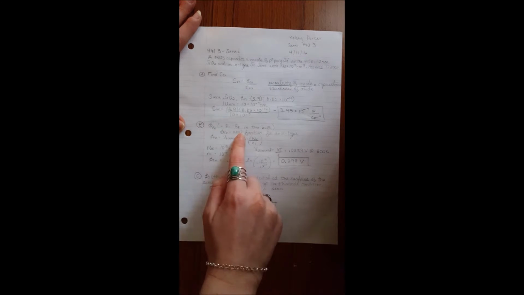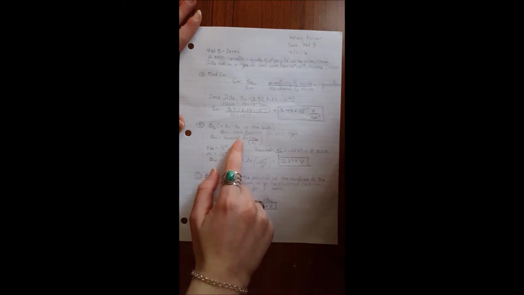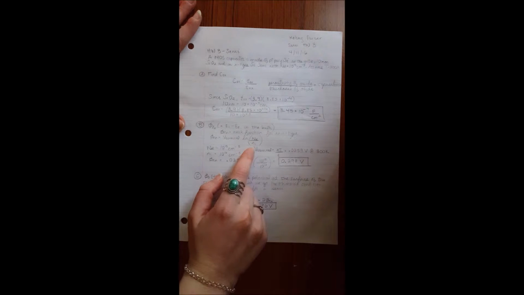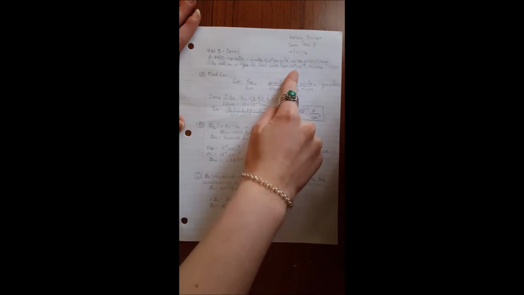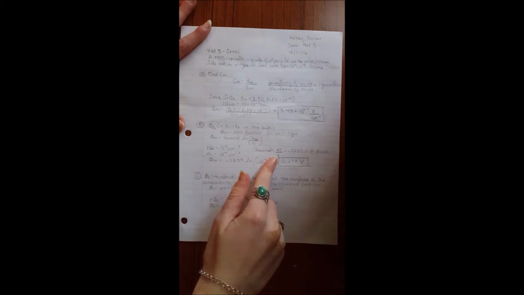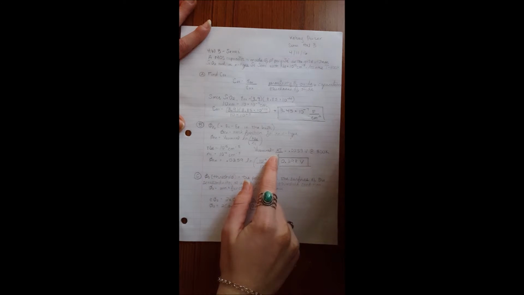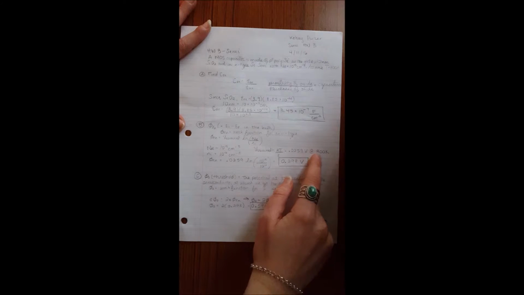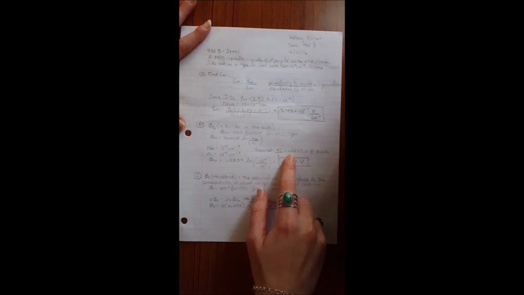Part B, they're asking for the work function for an N-type, which the equation would be V thermal times the natural log of ND over NI. ND was given to us in the problem, and NI is a constant because it's n intrinsic, so it will always be 10 to the 10th. V thermal is just KT over E, which will also be a constant since it is at 300 degrees Kelvin. So it will just be 0.0259 volts. Plugging it in, we end up getting 0.298 volts.